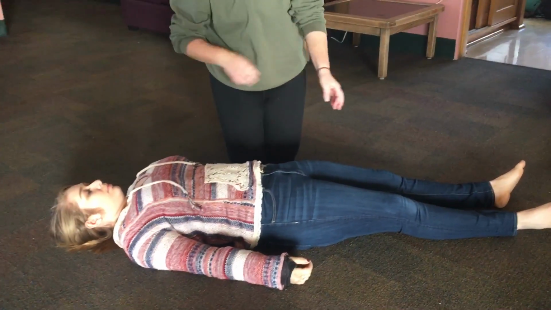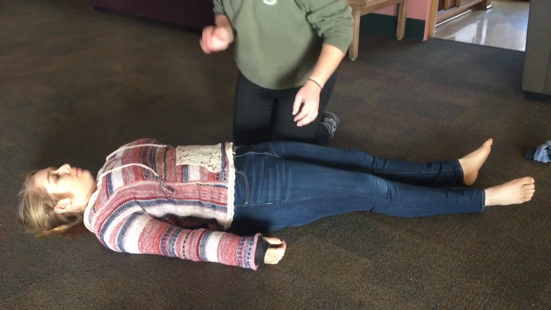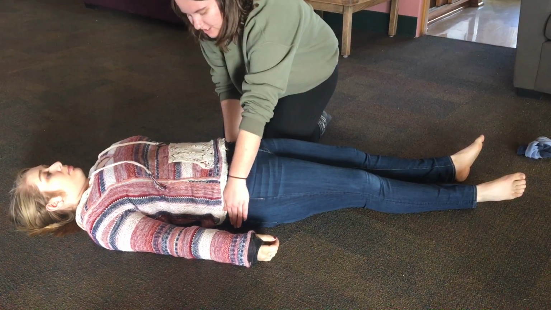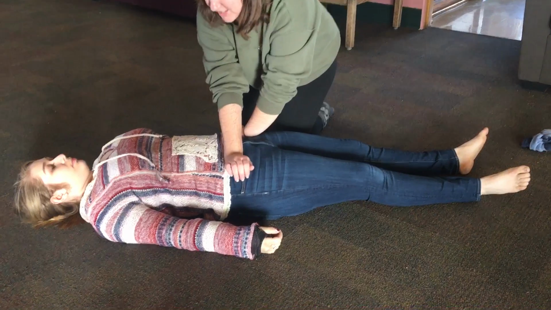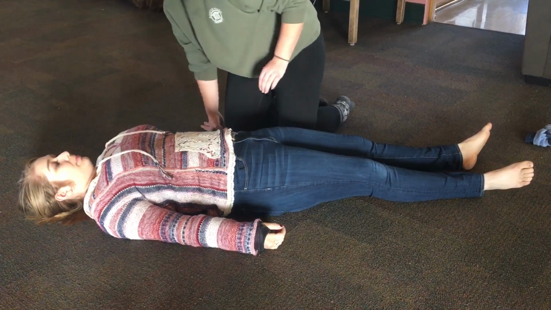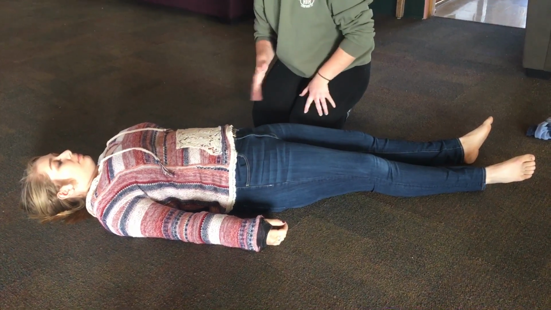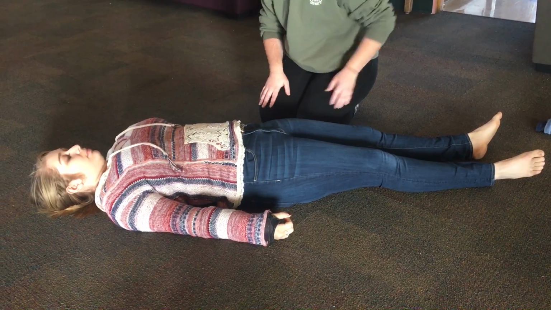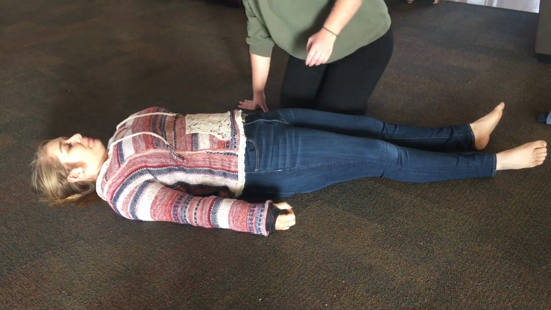Then I would go down and check the pelvis. So I'm going to push together. Is there any pain there? Push apart. Is there any pain there? No. Nope. Okay. Have you had any injuries to your genital region, or did you feel like you hurt anything down there? No. No. Okay.